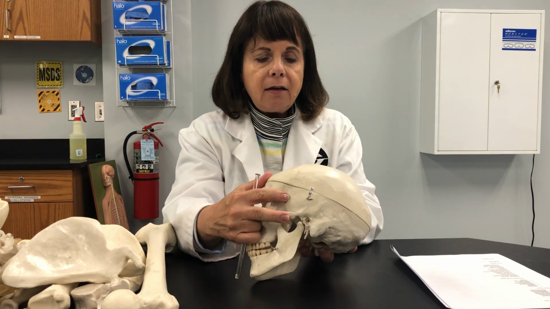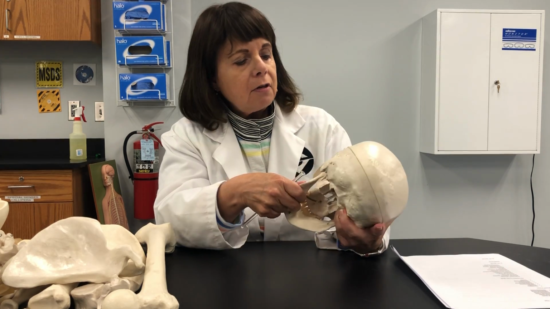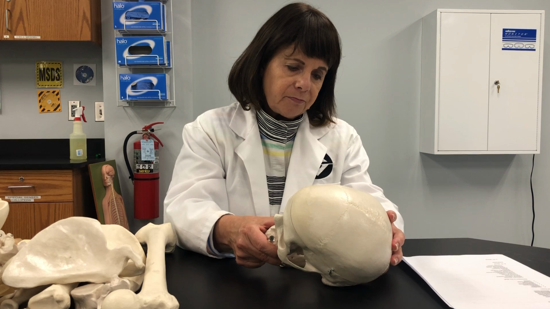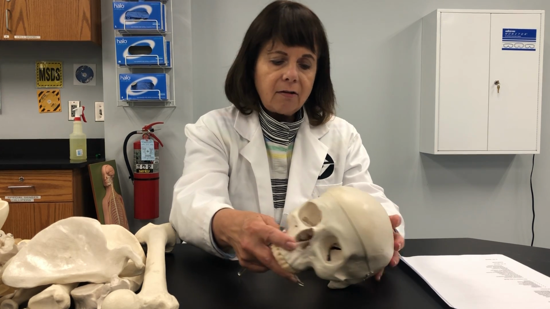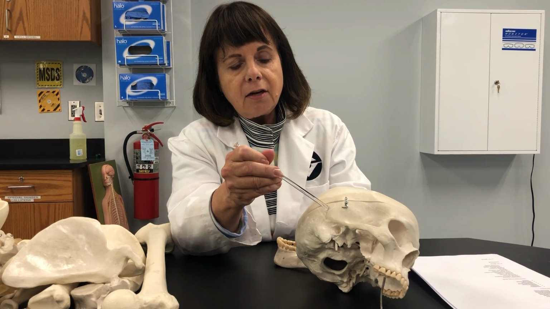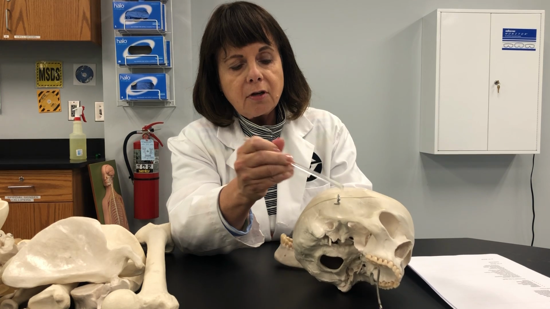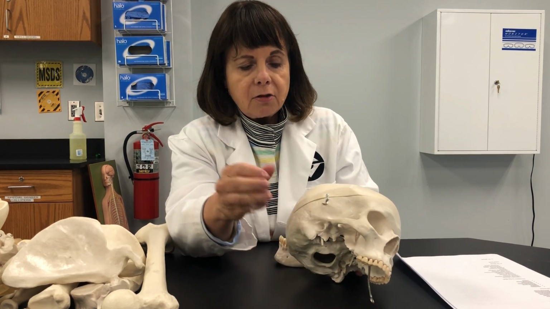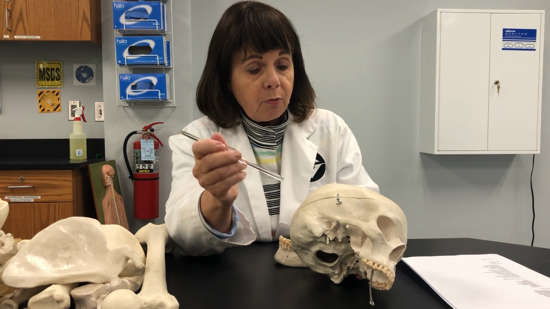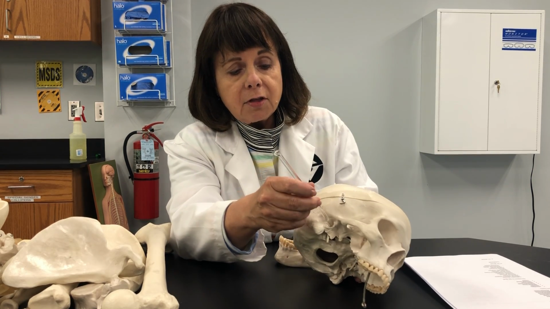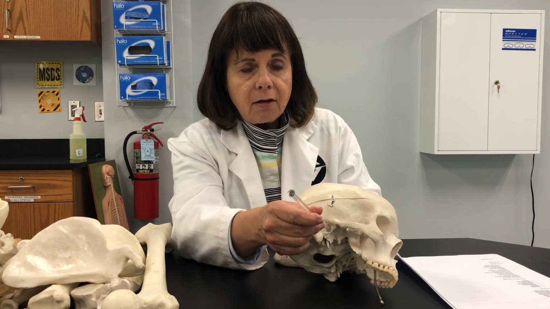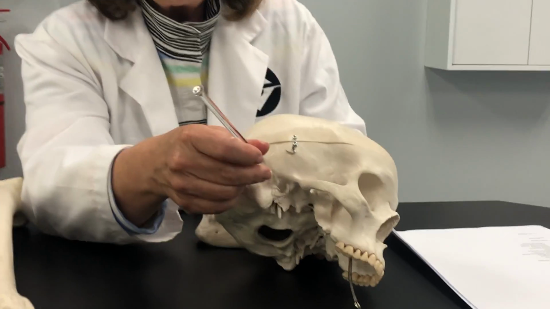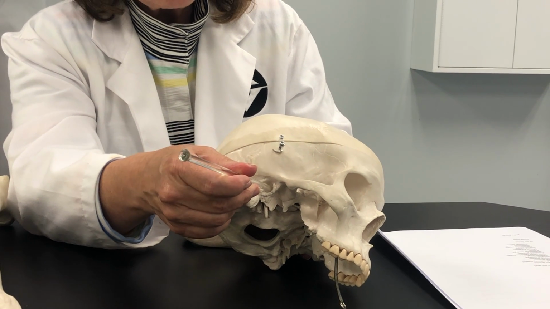On the side, you'll see a suture. It's not very pronounced in these skulls. Not very pronounced at all. But you can kind of see it here. This is a squamosal suture, and this is your temporal bone above your ear. So there's several parts of the temporal bone you have to know. You have to know this little indentation here, which is called the external acoustic or auditory meatus.